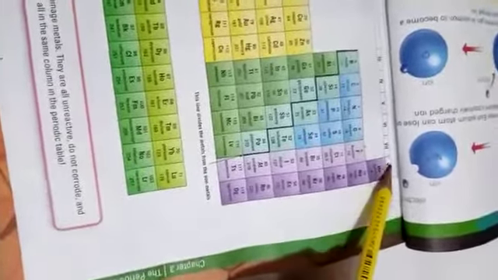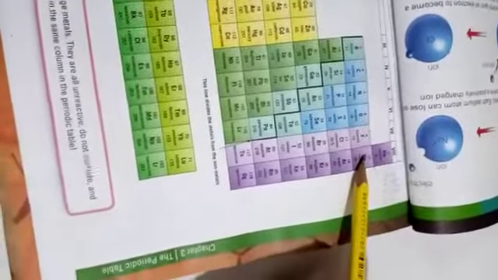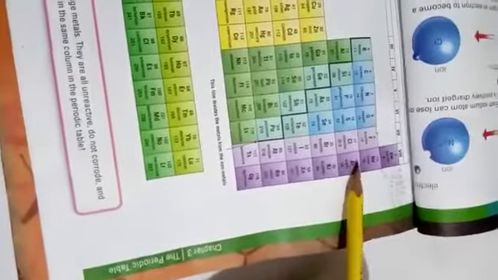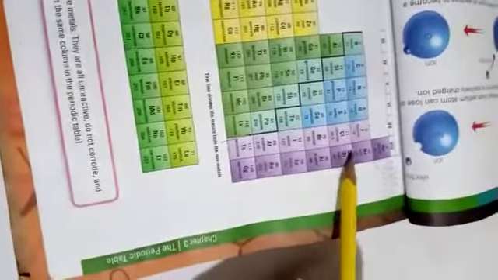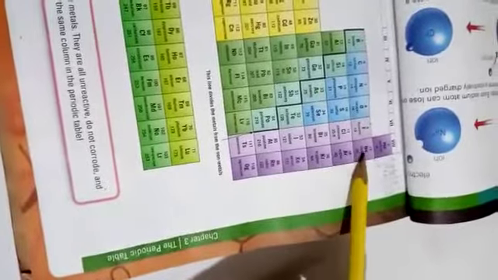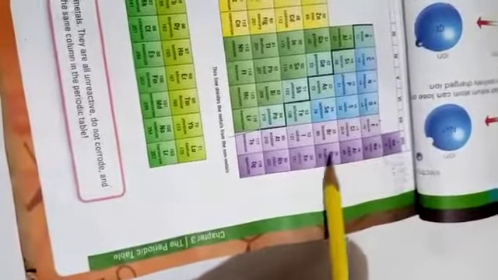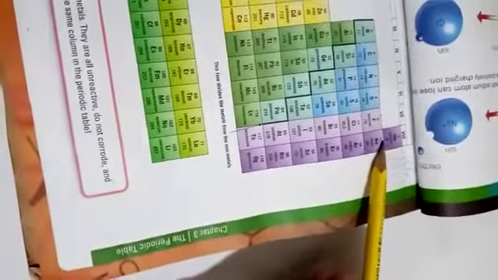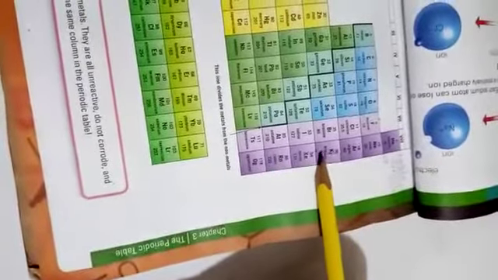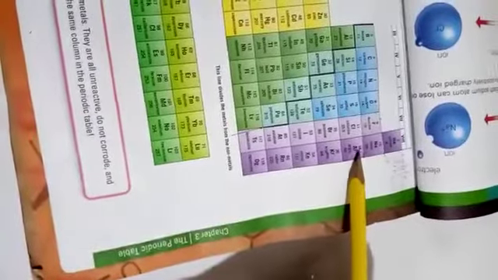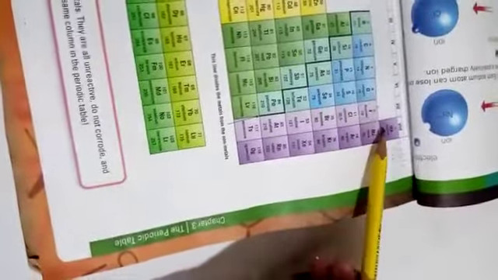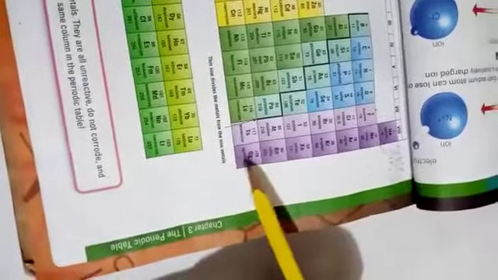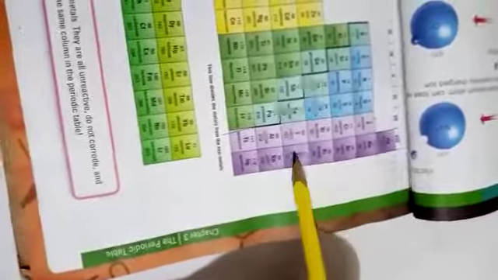Now, in the 8th group, the number of electrons, that is 8, completes the outermost shell of these elements, which is called an octet. Their octet is complete, their outermost shell is complete. So, these have very different kinds of properties, that is, they do not react with one another or with other elements because they have their outermost shell completed. So these are called noble gases.